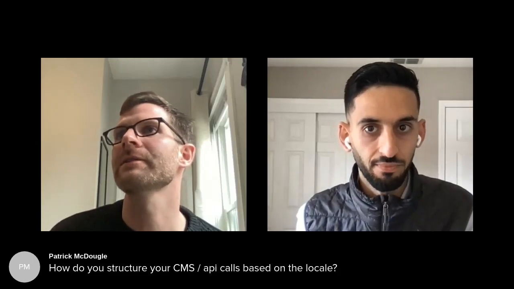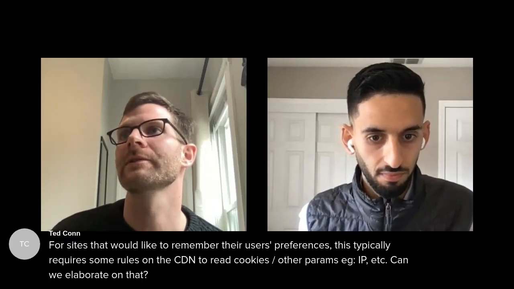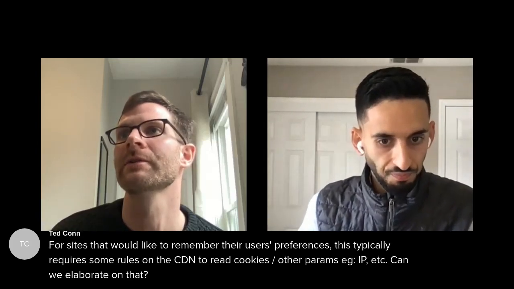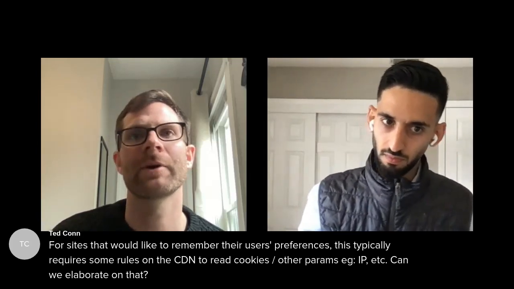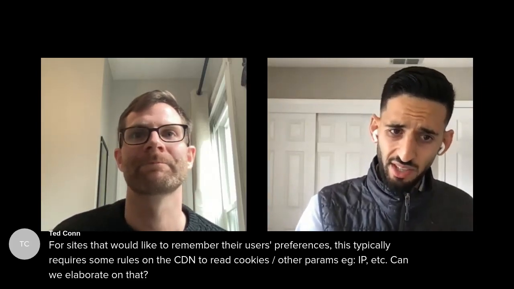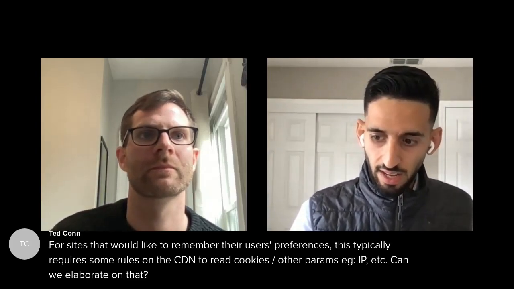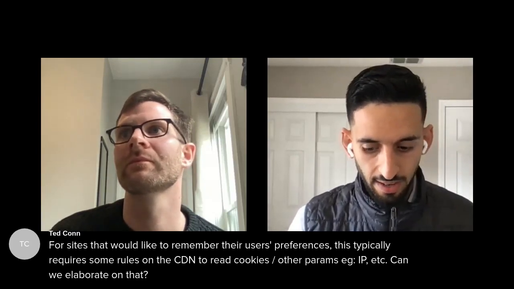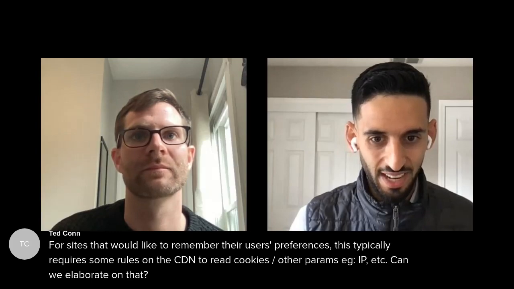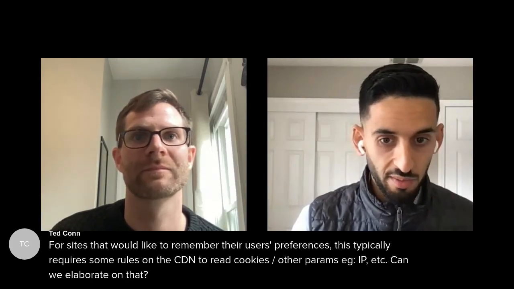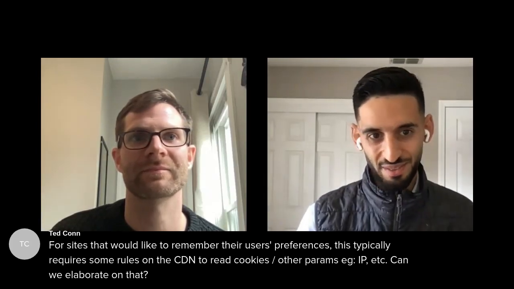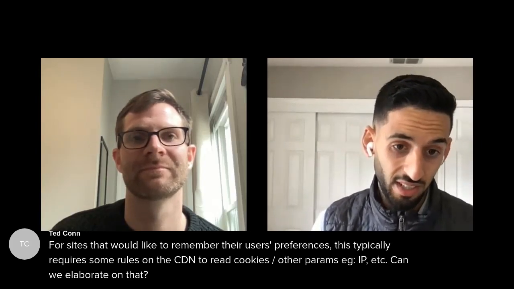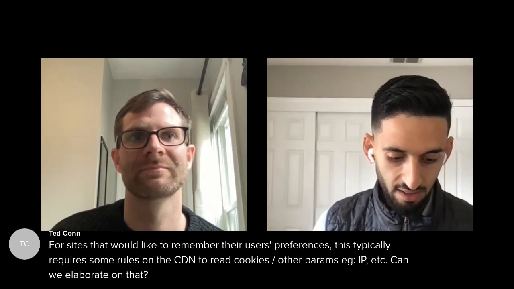From Edward, for sites that you would like to remember their user's preference, this typically requires some rules on the CDN to read cookies or other parameters. Can you elaborate on that? Yeah, great question, Ted. That is a common use case as well. So you might need to add additional things in the parameter or read things from the cookie parameter to know, has this visitor visited your site before or not? And this is a very common pattern for Netlify sites as well.